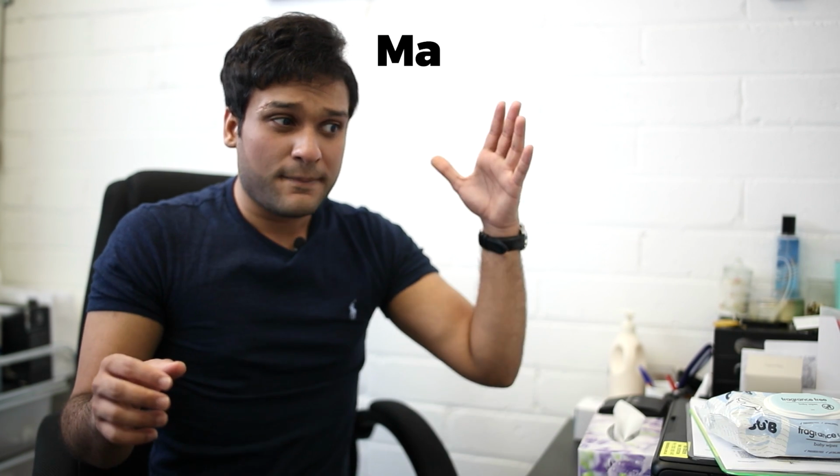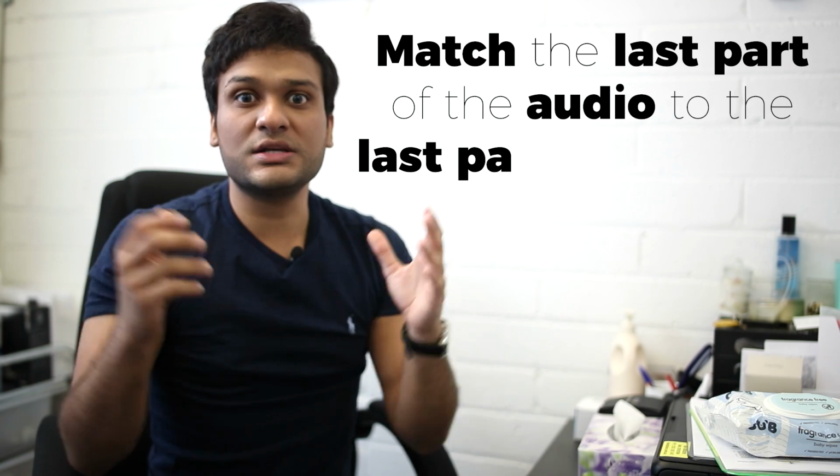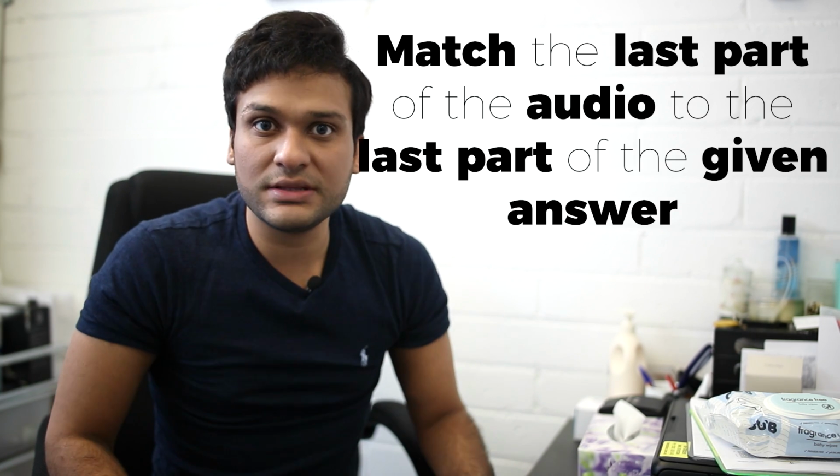So for example, if the speaker says something at the end, like in this particular section here, this section will match with either option A, B, C, or D. The starting part may be similar, but the ending should be the same as well. So if I give you the formula for highlight correct summary, the formula is: match the last part of the audio to the last part of the given answers. Let's implement this strategy in a few questions, and then I will demonstrate how it works. So without wasting time, I'm going to play an audio, and please focus on it, and I will show you what the speaker said at the end and how we are going to match it with our options.